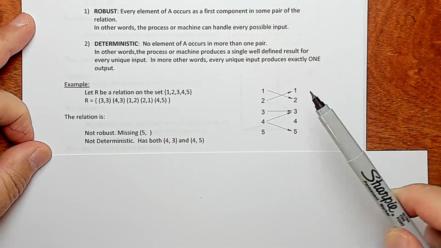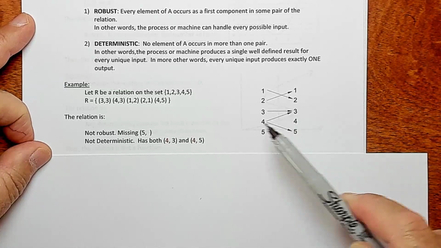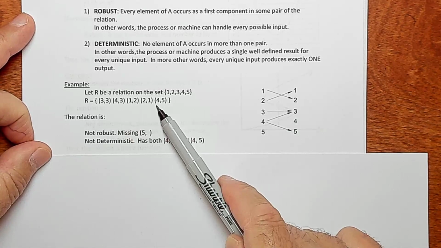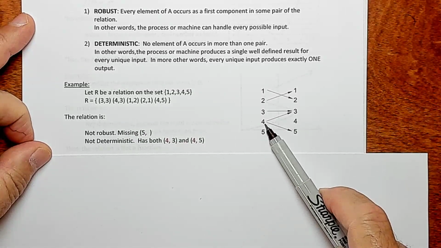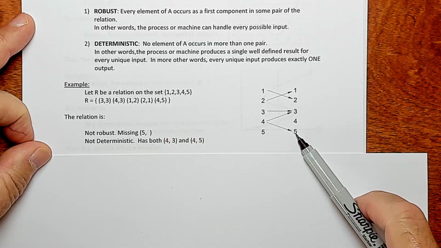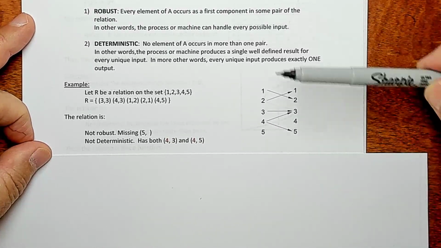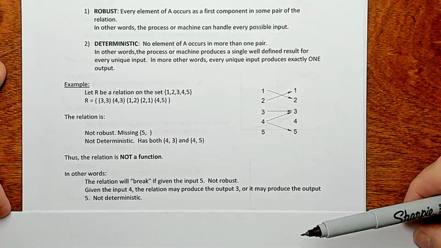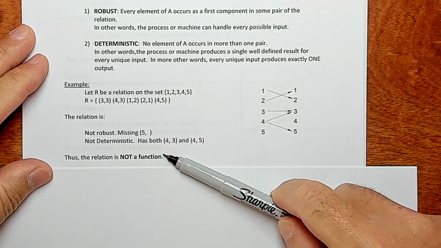The deterministic check fails on this 4 right here because this 4 has 2 arrows leaving. It shows up here 4 and 4. So that fails determinism because it basically means that if you call this function and give it a 4, sometimes you'll get a 3, sometimes you'll get a 5. You don't know what you're going to get. It's like flipping a coin. So this is neither robust nor is it deterministic. So it's not a function. It's still a relation, but it's not a function.